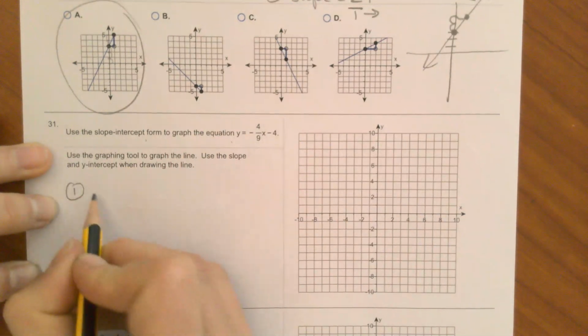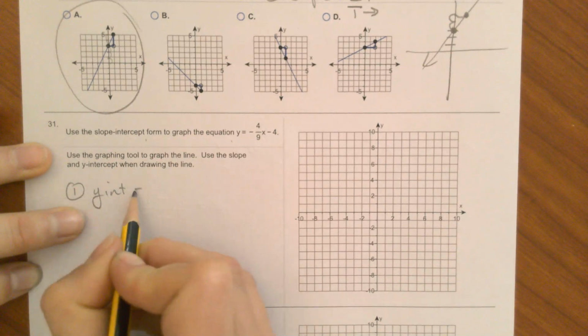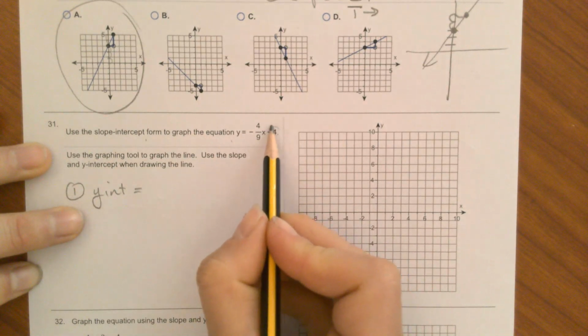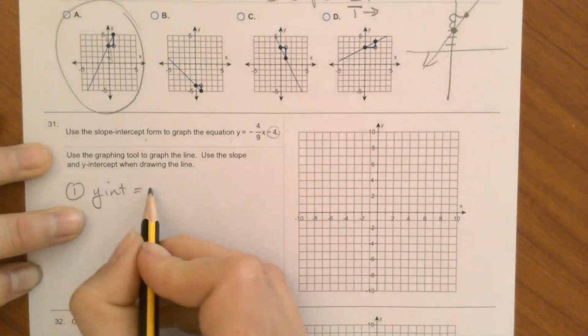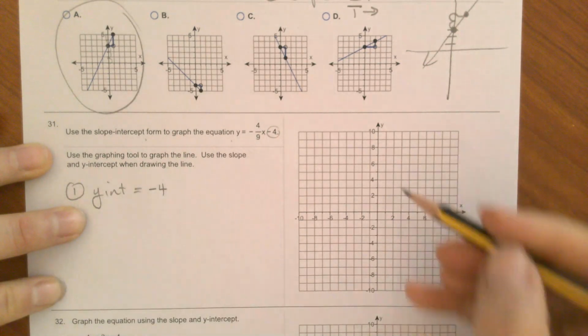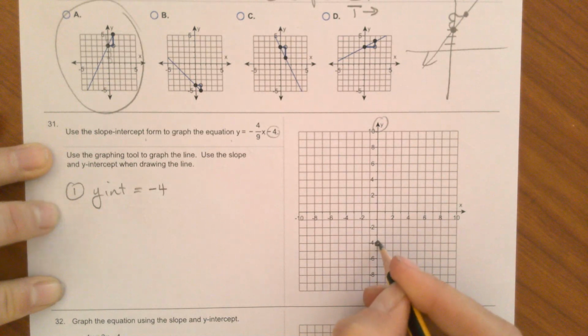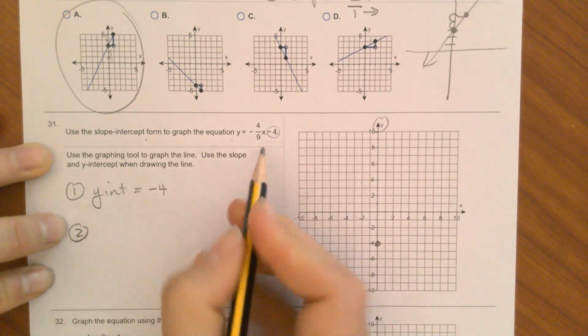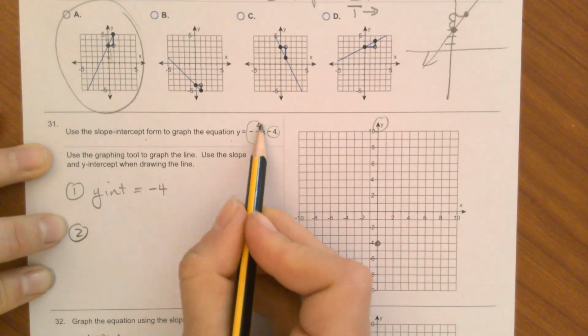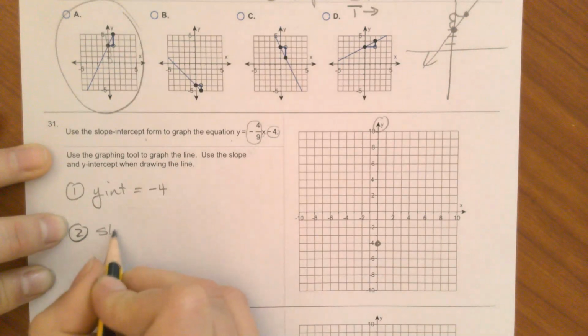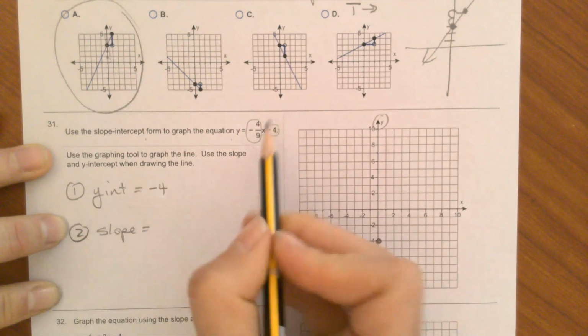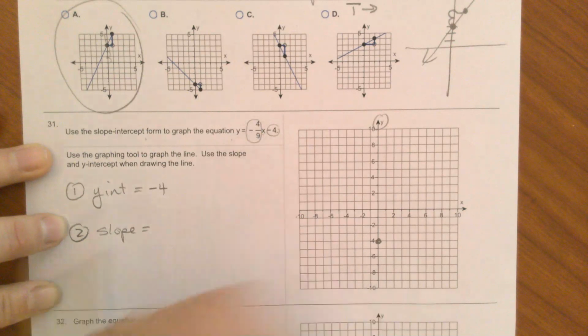So step 1, my y-intercept is always the number that does not have the x, so it's negative 4. So put a point on the y-axis at negative 4. Step 2, whatever is in front of the x, that is going to be our slope. And see the negative? It's not with the 4 and it's not with the 9.